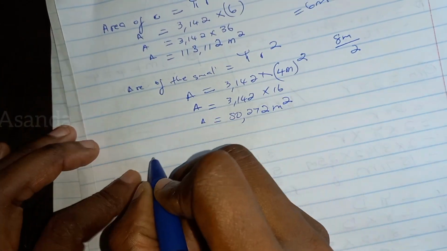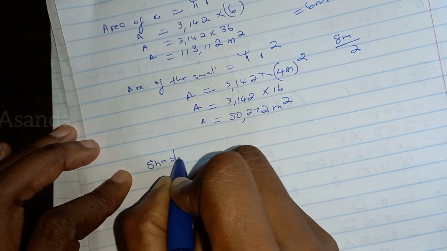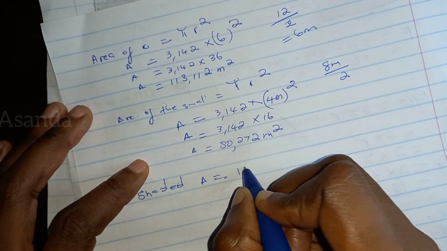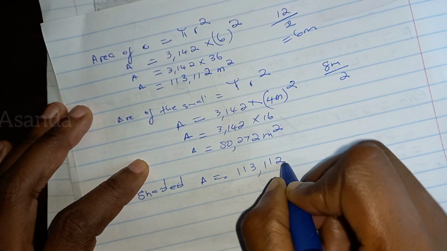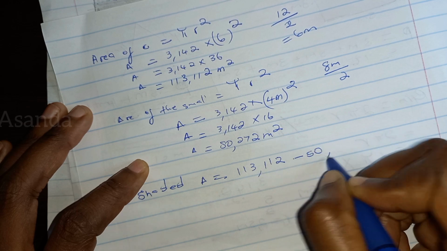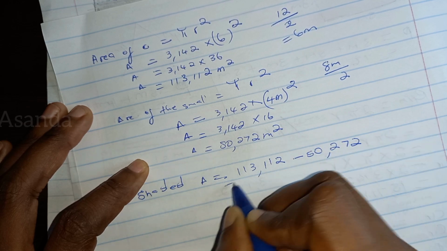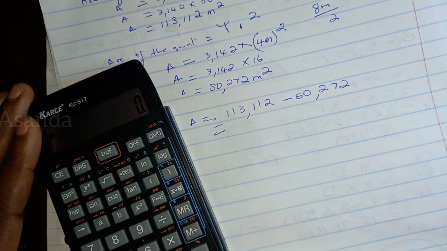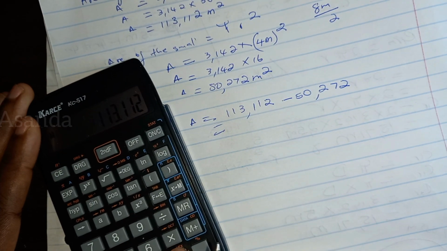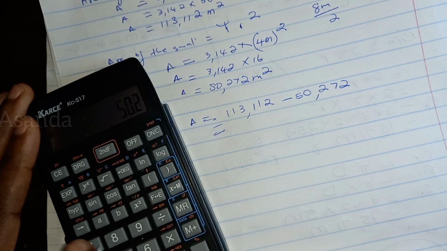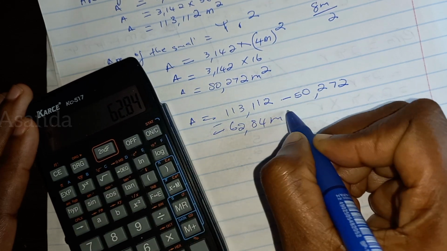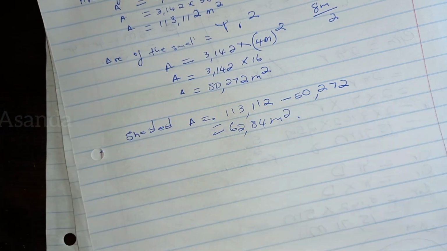So that is just saying the shaded area is equal to, and I take the big part, 113.112 minus 50.272, and I get the area of the shaded part. Voila! Delicious.